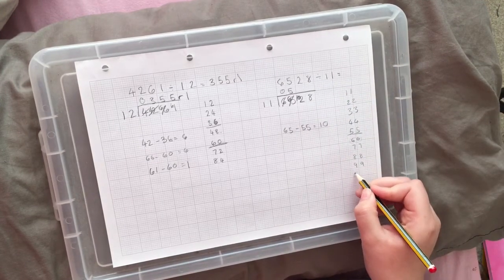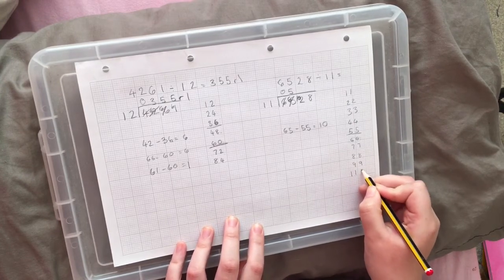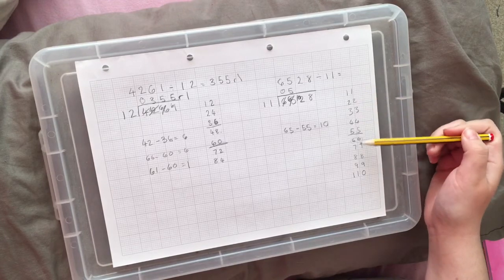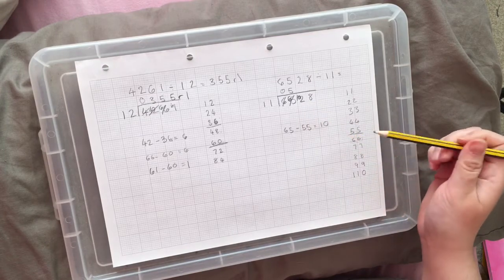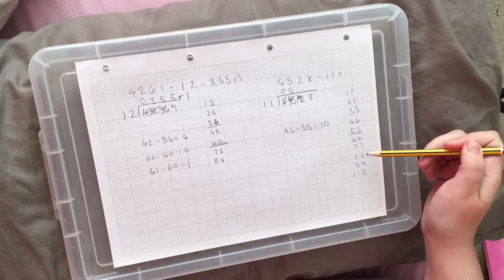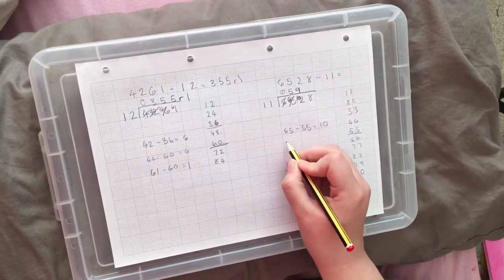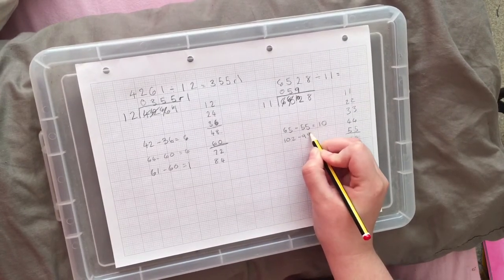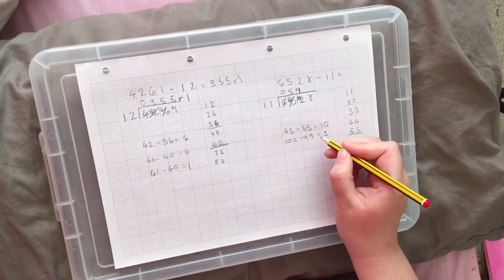So, if I have a look here, I will just carry on to the next 11 times table so you can clearly see. So, I can't quite get up to 110 with my 102. So I am going to have to go down to 99, which is 9 times 11. So 9 goes up here. So now I need to work out 102 take away 99. So that's 3 left over.